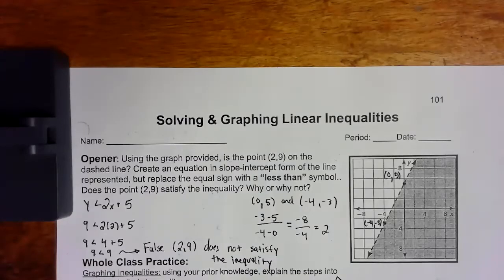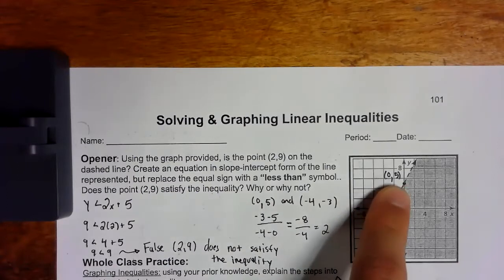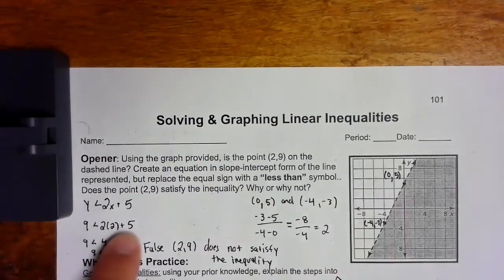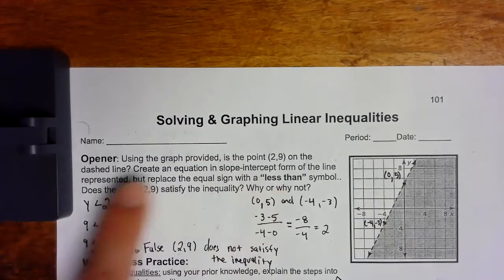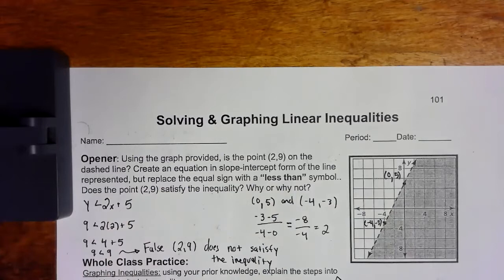Right, here's what you should have. So my work for finding the slope over here, I used the slope formula. There are always a bunch of different ways you can do that. And then we have the y-intercept. I kind of gave that to you right from the start, 5. So our equation is y = 2x + 5. But like the problem said, we need to swap out that equal sign for the less than sign.